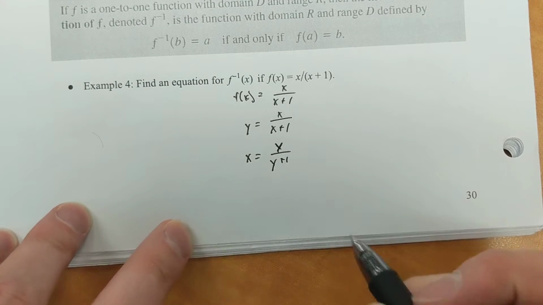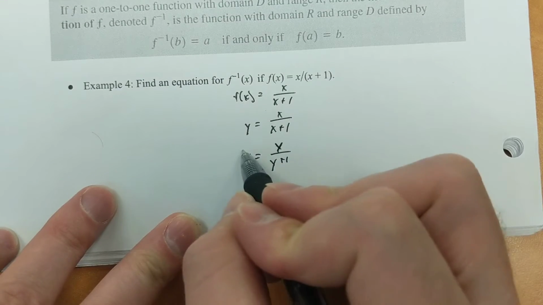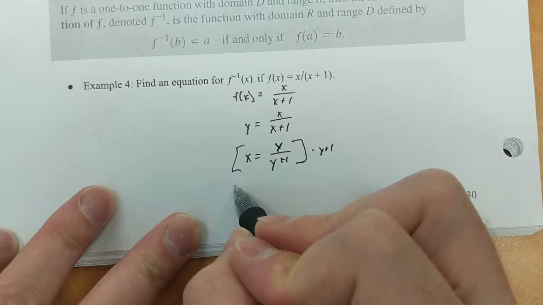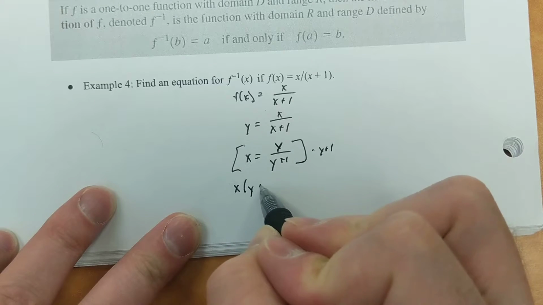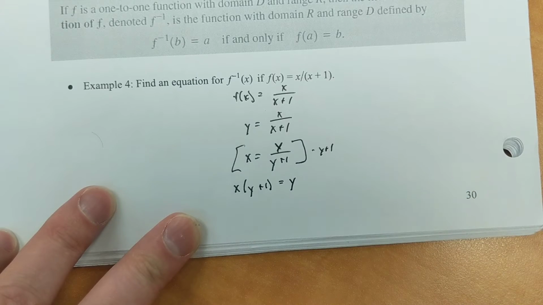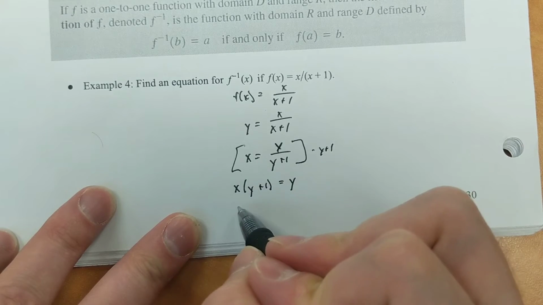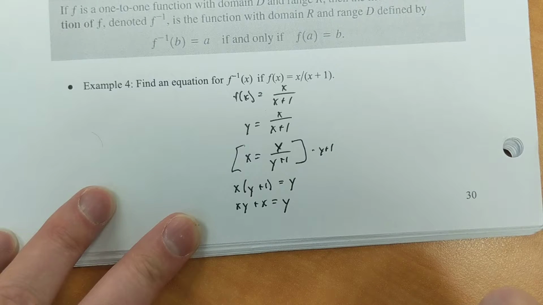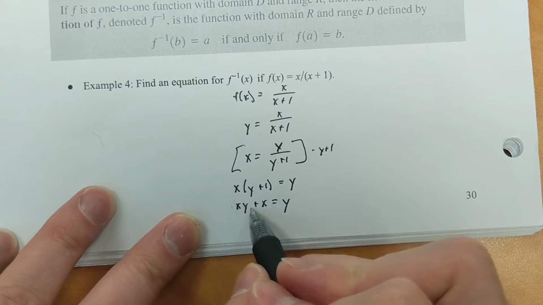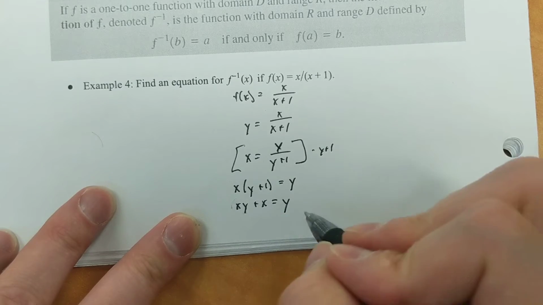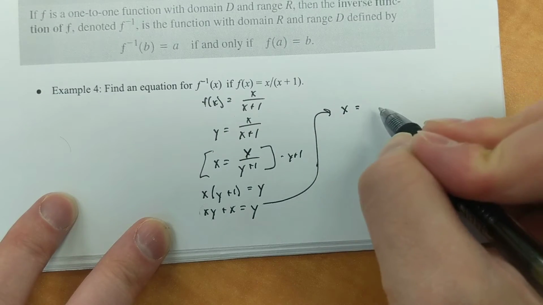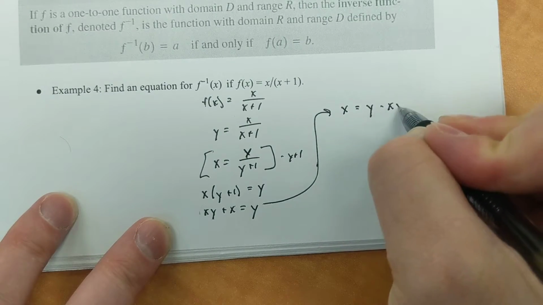It just is solve. To solve this, I'm going to multiply both sides by y plus 1 to get it out of the bottom here. So on the left, I'm going to have x times y plus 1, and on the right, I'm going to have just y. So I need to distribute my x. xy plus x equals y. Now I want to get all terms that have y's by themselves, so I need to move this term to the right. So x equals y minus xy.